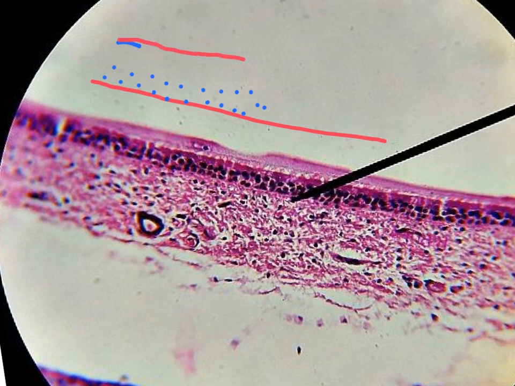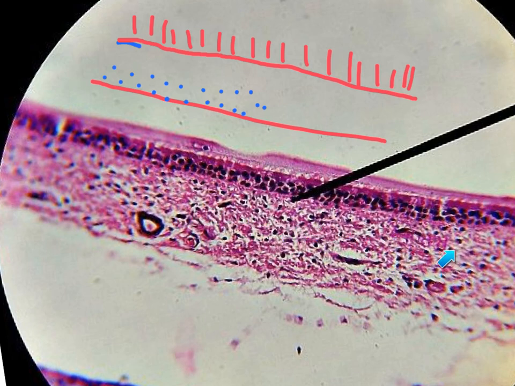Here is the cytoplasm of the cell, and above this cytoplasm, which is red in color, we have the hairs of the cilia. So it is a pseudo-stratified columnar ciliated epithelium with goblet cell. Look at this empty space here, it is a goblet cell, and this area is the connective tissue which is present under the epithelium.